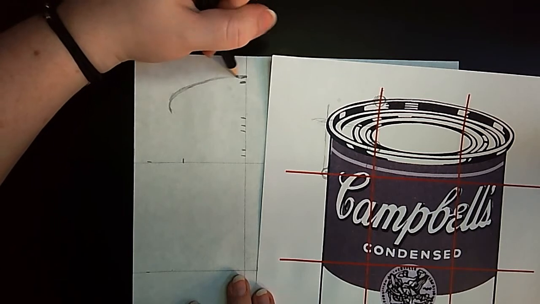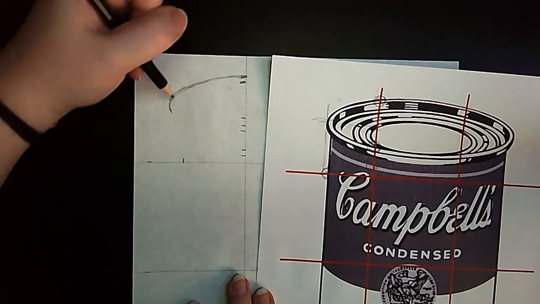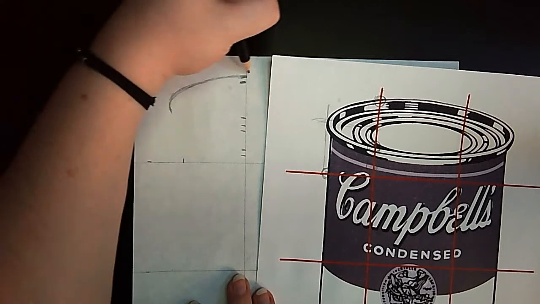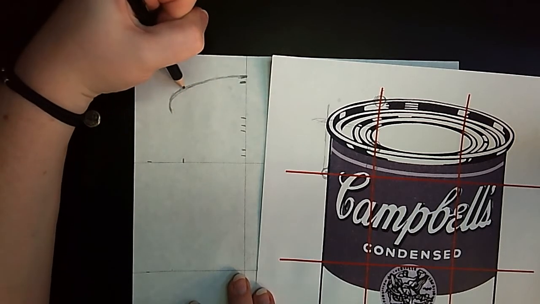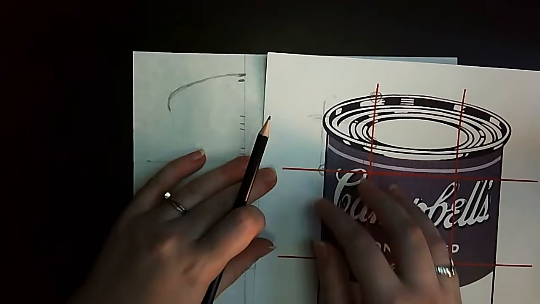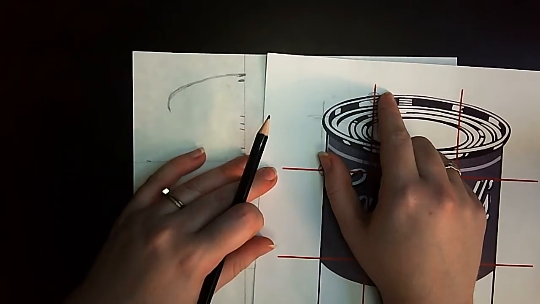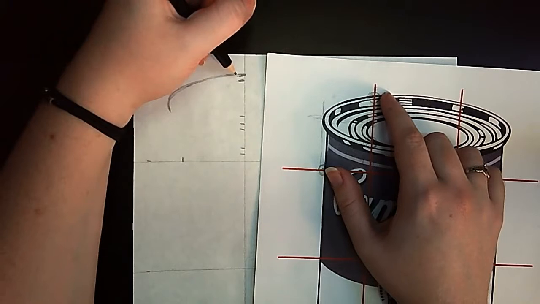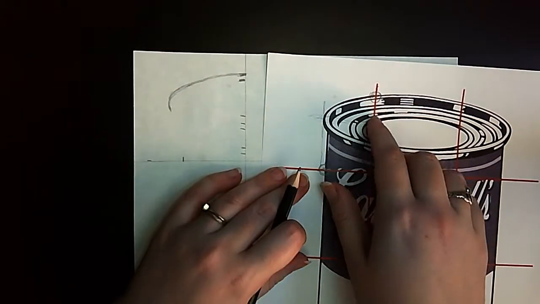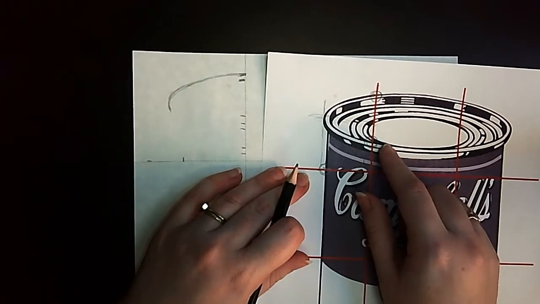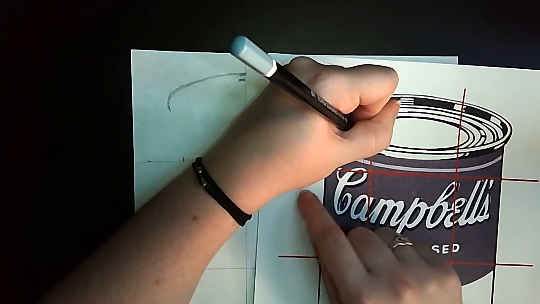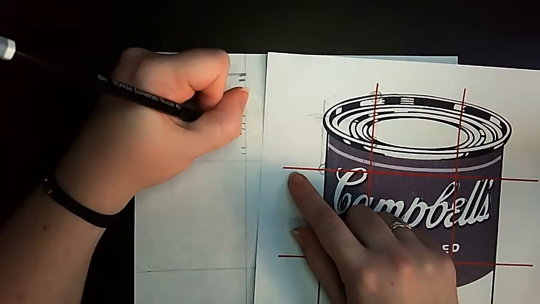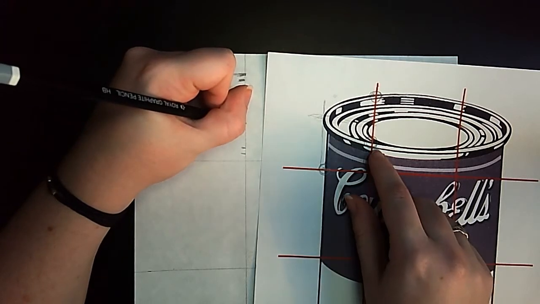Notice I'm being very careful and slow with my lines. I'm not just doing one line in a straight go. I'm sketching, doing small little lines so that my eye can follow the curve as I draw. Then I can do the same thing down. I know that this curve is going to connect to this line right here.